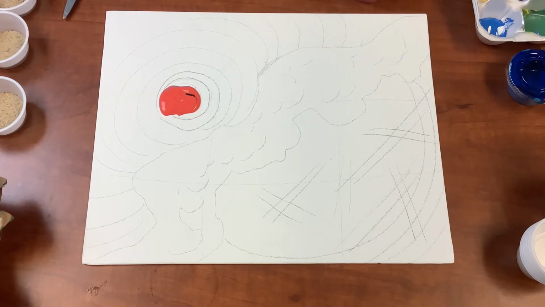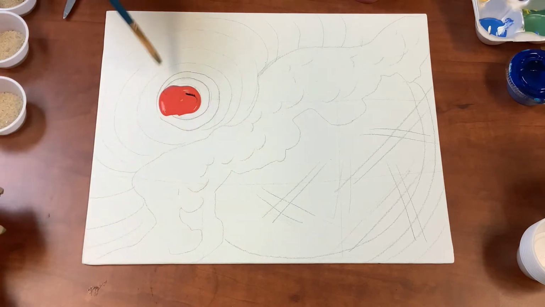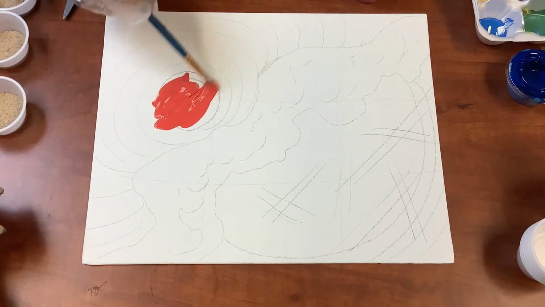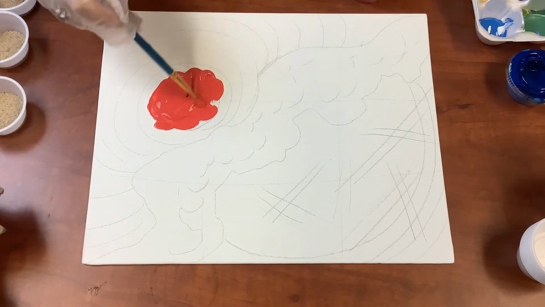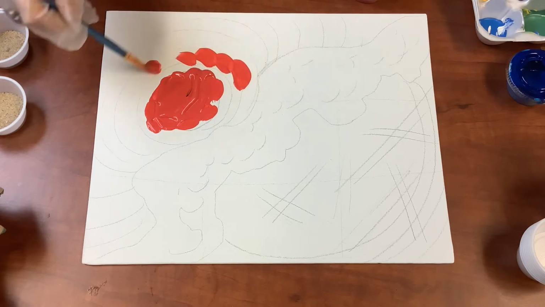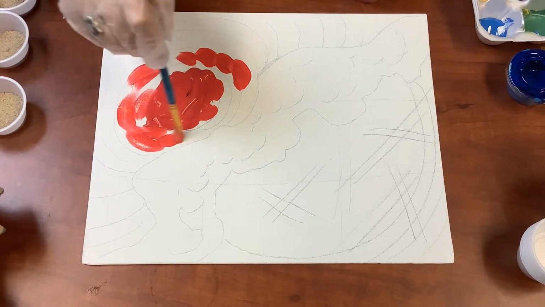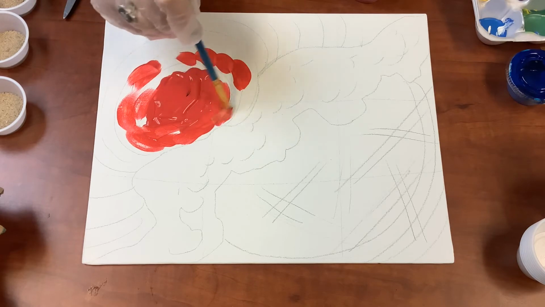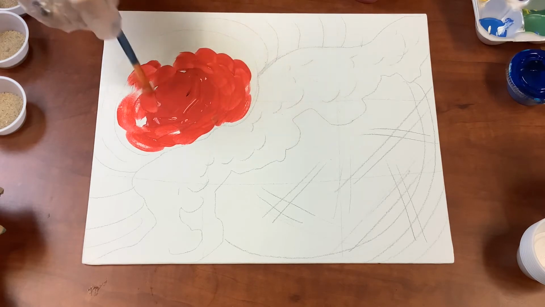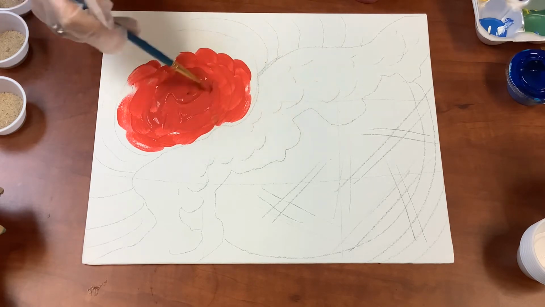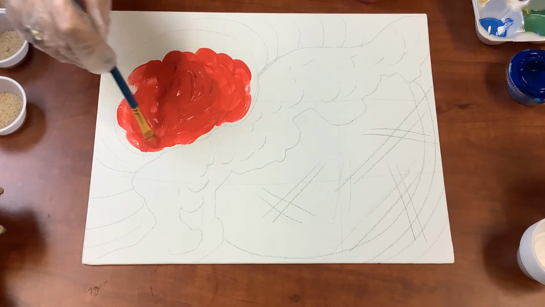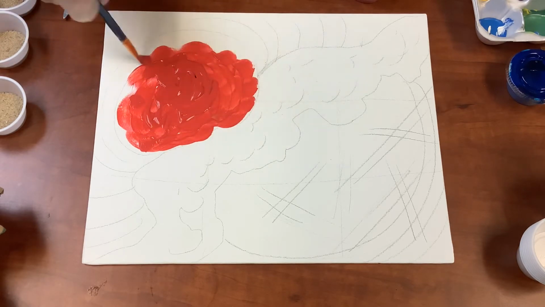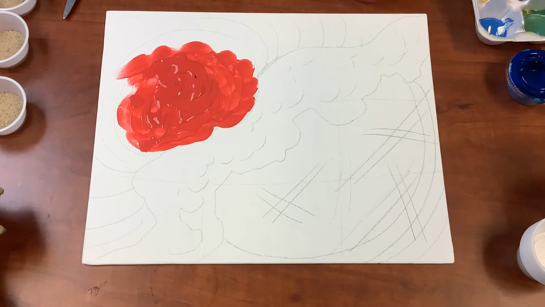I'm going to use a brush, and I'm going to go ahead and move this around like so. And I want the middle to stay the most red, but on the outskirts, I'm going to want it to start turning orange.